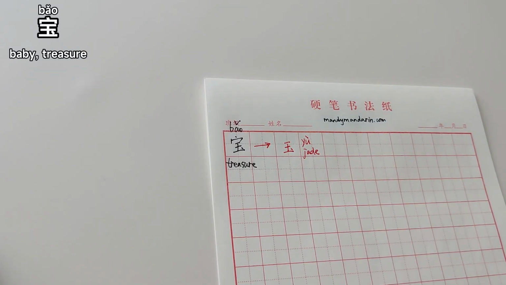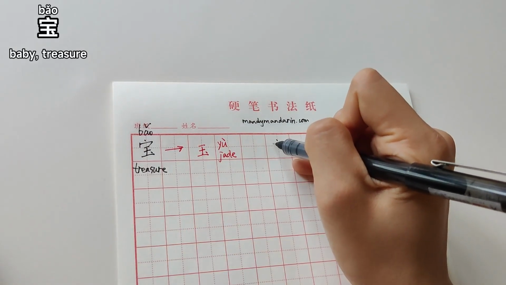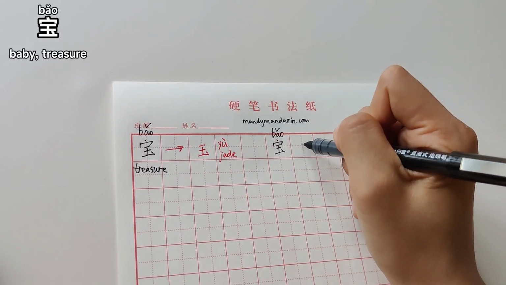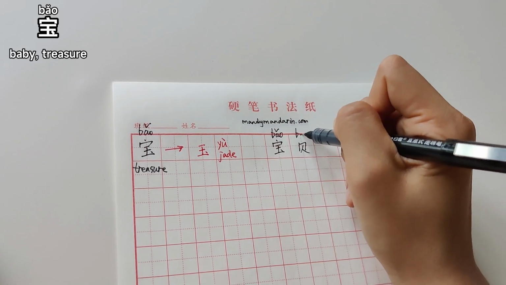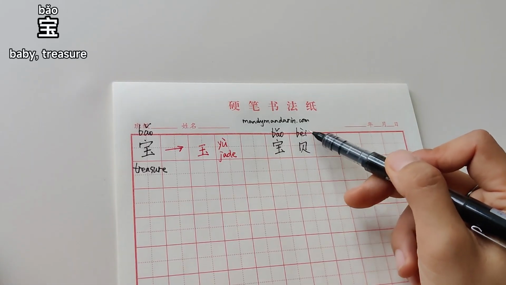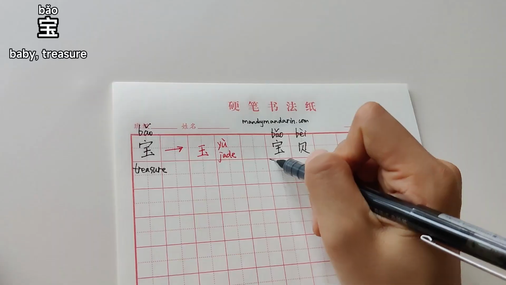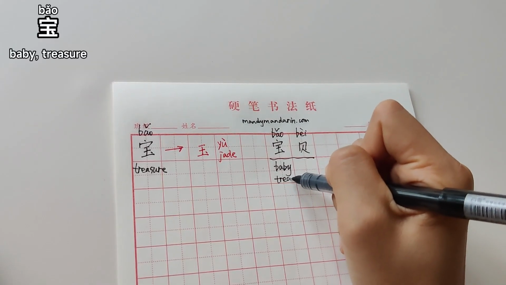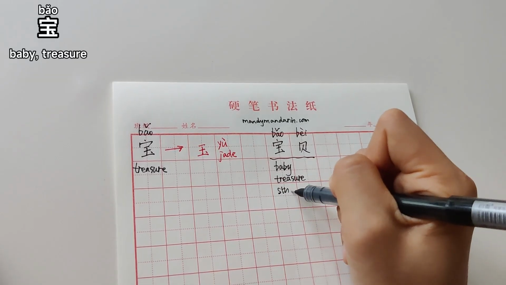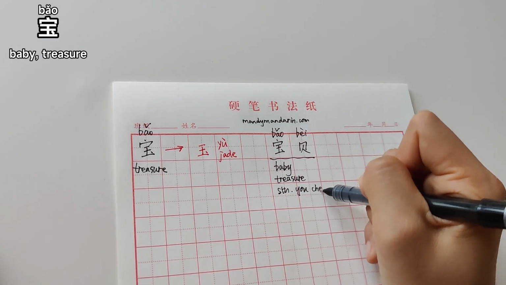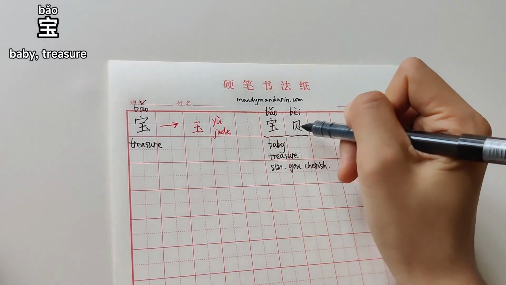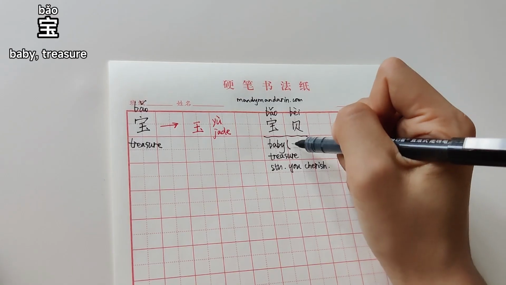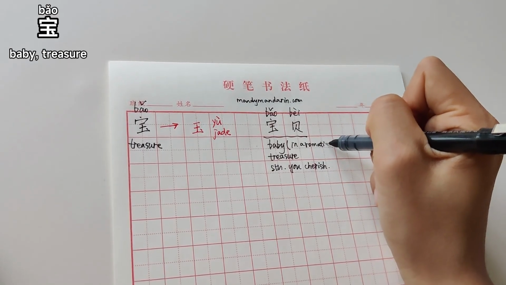Okay, so let's get to some words that come with the 宝. We have 宝贝. So here we have the 贝 again, right? So 宝贝 could mean baby, or treasure, or just something you cherish. Be careful. 宝贝 means baby. It could refer to calling each other baby in a romantic relationship.